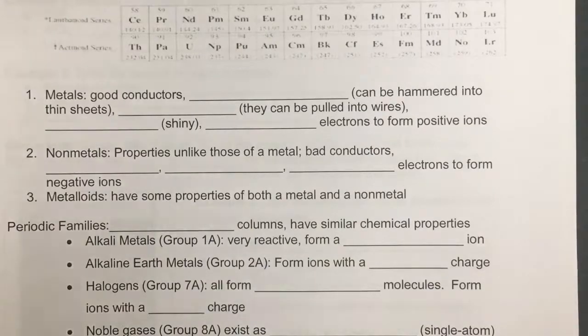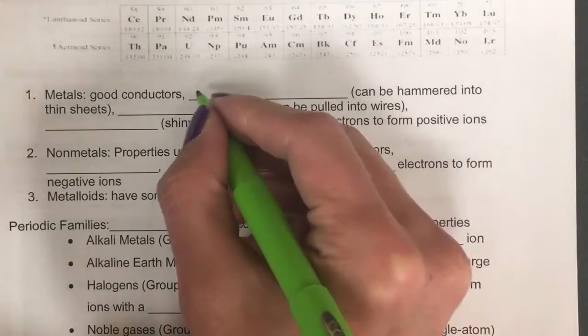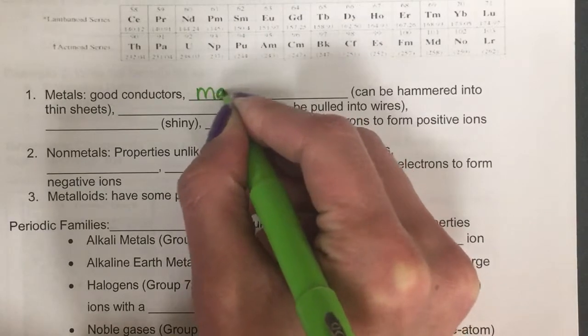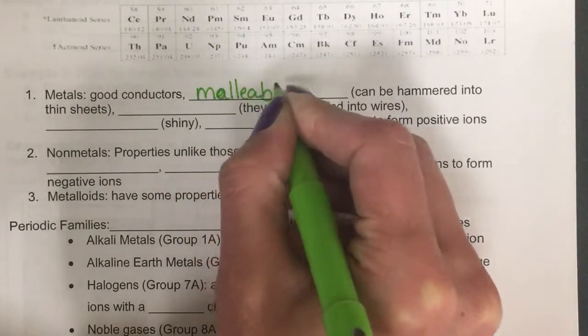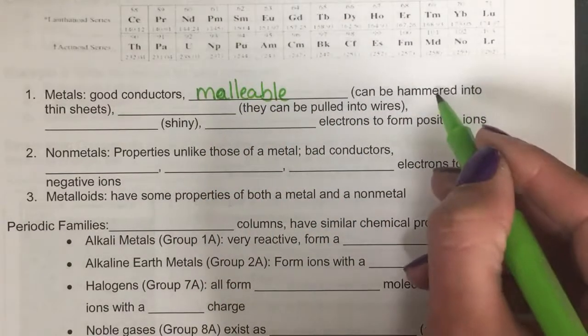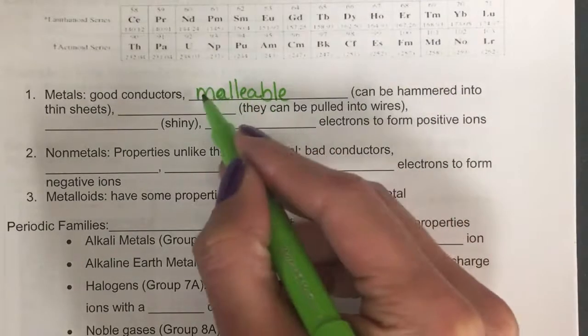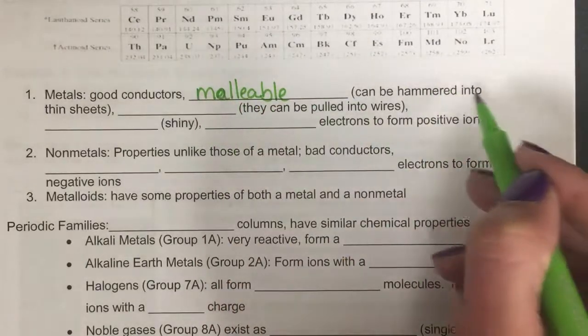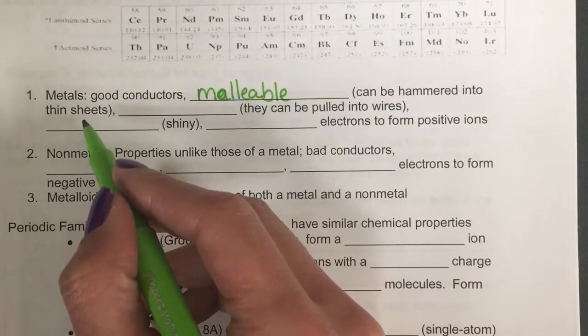So we're going to talk about some information I can get from the periodic table. The first thing I can find out is whether an element is a metal, a non-metal, or a metalloid. So metals are good conductors of heat and electricity. They are malleable, which means if I hit them with a hammer, this is the base root of mallet, so they can be hammered into thin sheets.